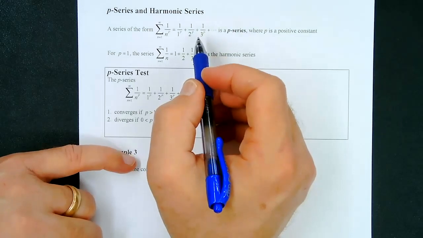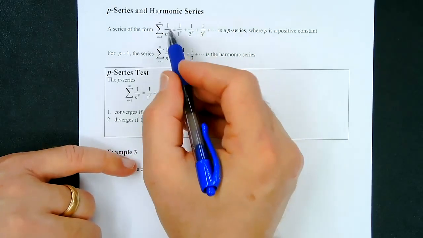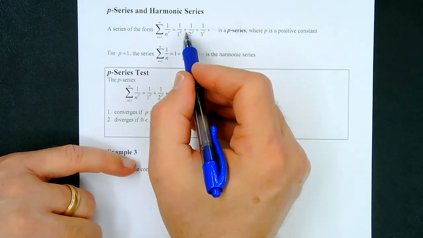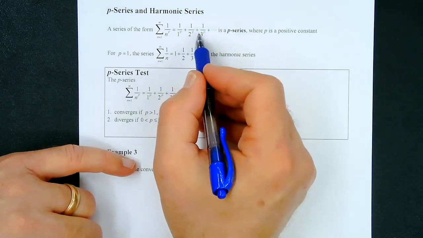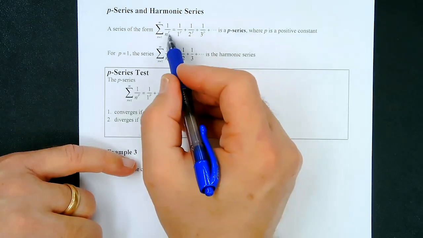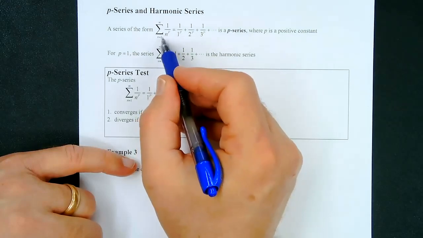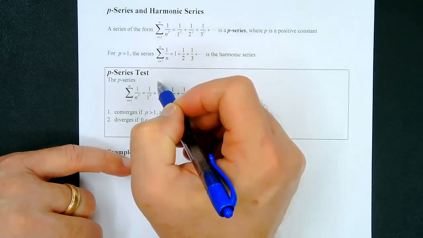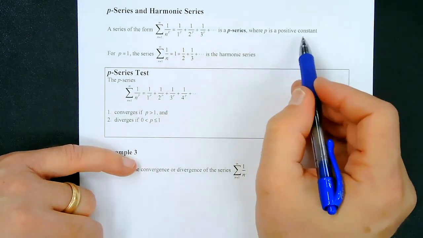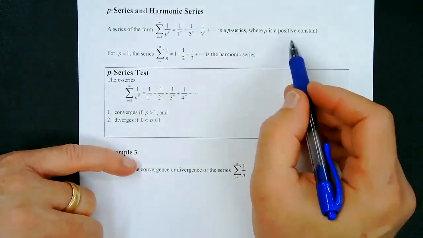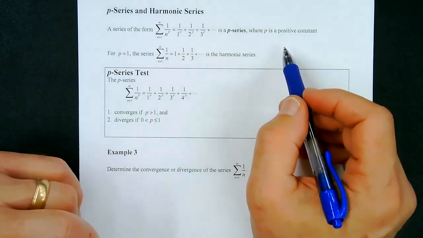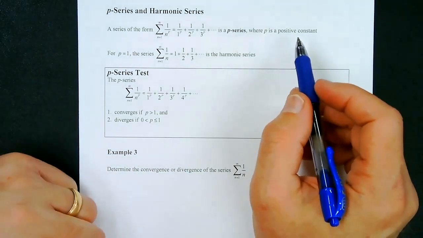okay? If p was 5, then this would be 1 over 1 to the 5th plus 1 over 2 to the 5th. So this power is always the same for each term, right? It's just we're changing this n value, and we're starting at n equals 1, and we're going up by 1 each time, okay? So p is positive and constant. So we can't have negative p, all right?